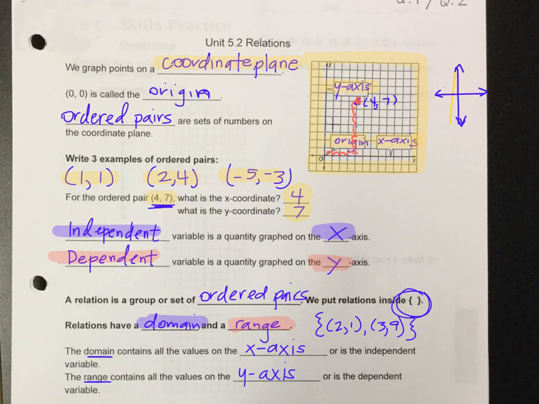All right. These are important words. The ones in purple and red, the purples go together and the reds go together. You have an independent variable, and that is the quantity graphed on the x-axis. Or you have a dependent variable, and that's the quantity graphed on the y-axis. So whenever you hear the word independent variable, I want you to think x. Whenever you hear the word dependent variable, I want you to think y.